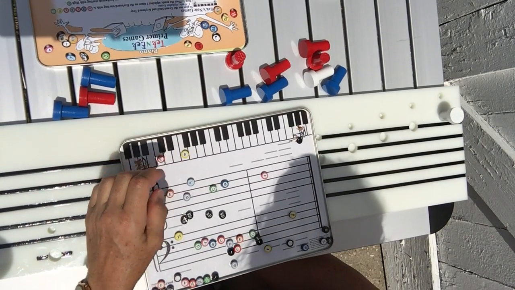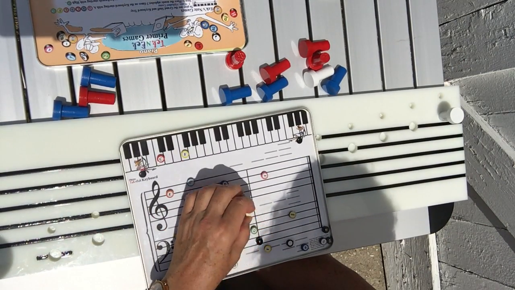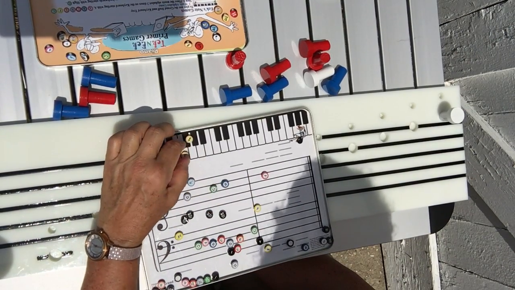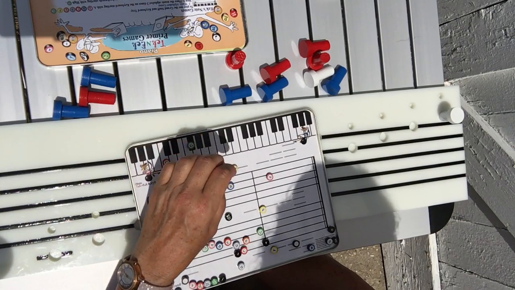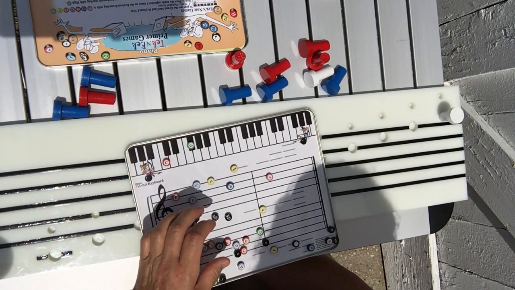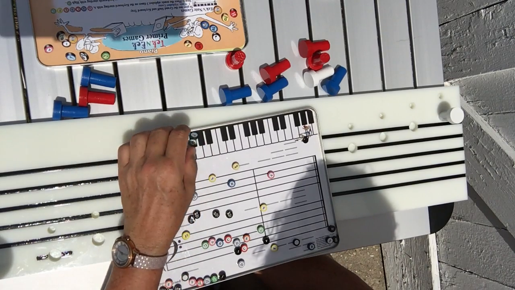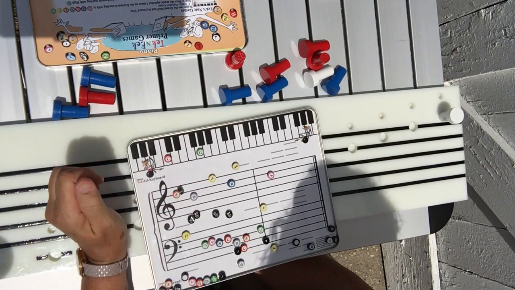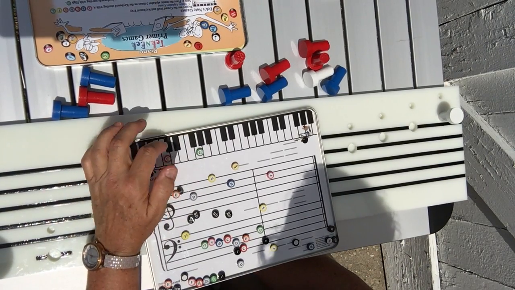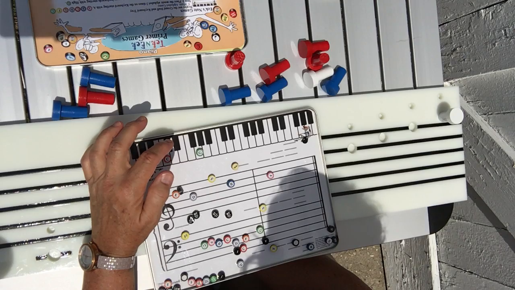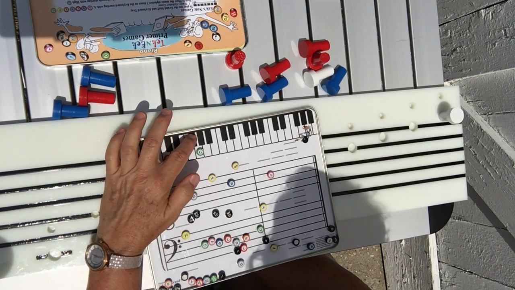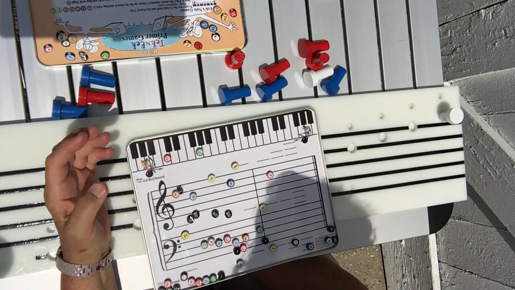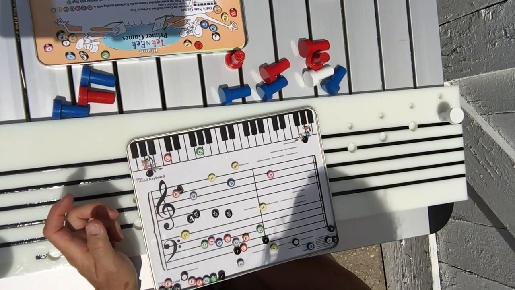C to F sharp is an augmented fourth, a fourth made a little bigger. But if you were to call that G flat, that would be a diminished fifth. C to G is a perfect fifth, and that is 3.5 steps. 3 whole steps is something called a tritone. That would be your F sharp or your G flat. That's a tritone, either an augmented fourth or a diminished fifth.